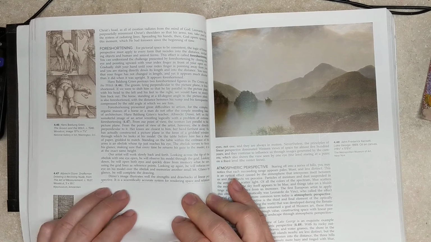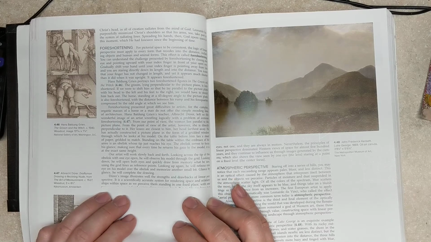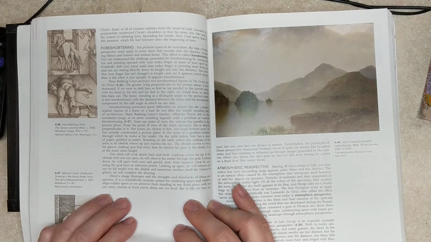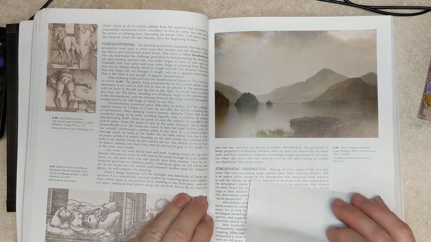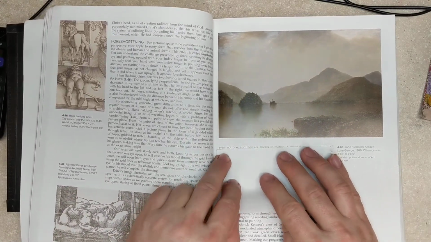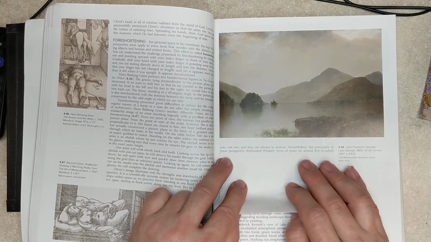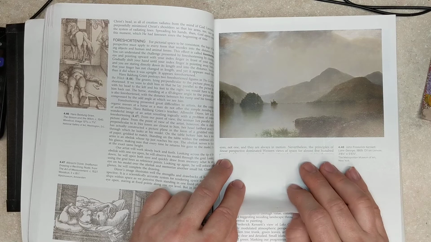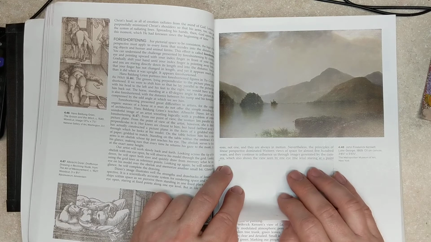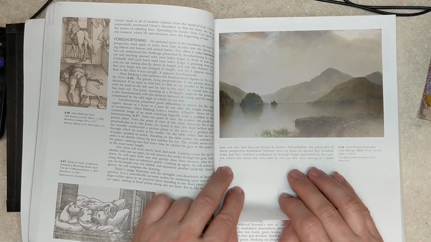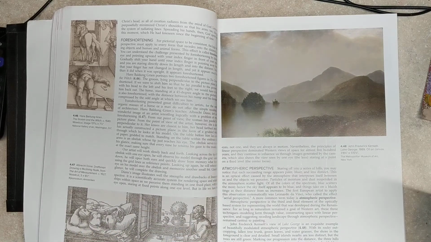It is a scientifically accurate system for rendering space and relationships within space as we perceive them, standing in one fixed place, with one eye open, staring at fixed points along one eye level. But in life we have two eyes, not one, and they are always in motion. Nevertheless, the principle of linear perspective dominated Western views of space for almost 500 years, and they continue to influence us through images generated by the camera, which also shows the view seen by one eye, the lens, staring at a point on a fixed level, the center focus.